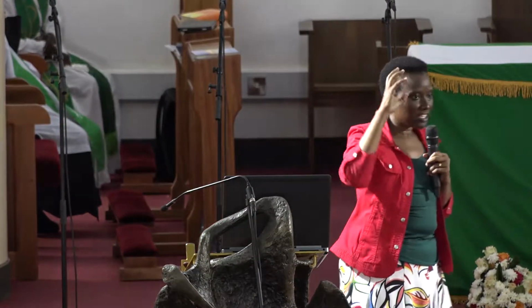If you look outside, the tree is formed in three parts. It's got the upper part, the stem, and the underground. That's the nature of God. That's the pattern of God. Let's go on.